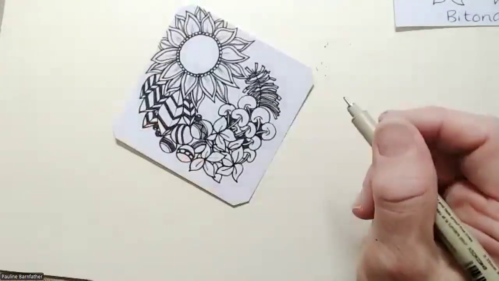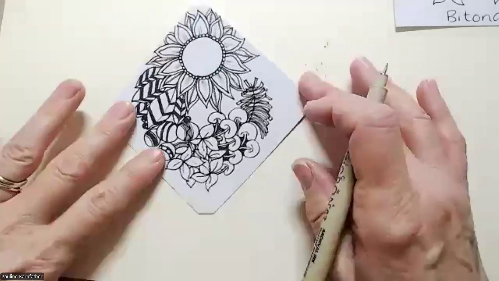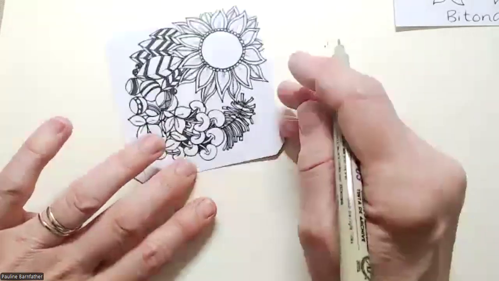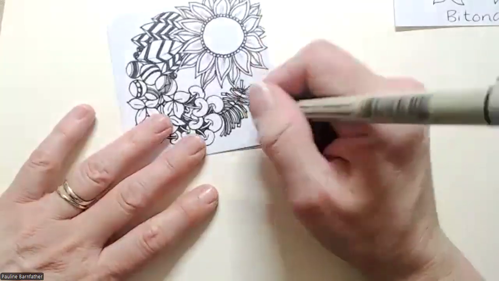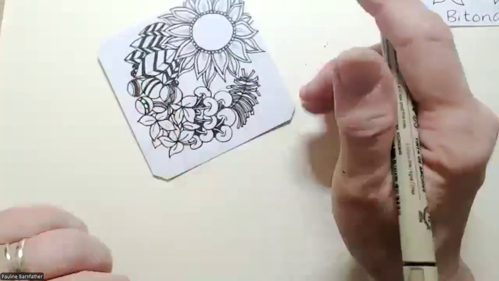But you're just building up the thickness of the greenery, really, the foliage.